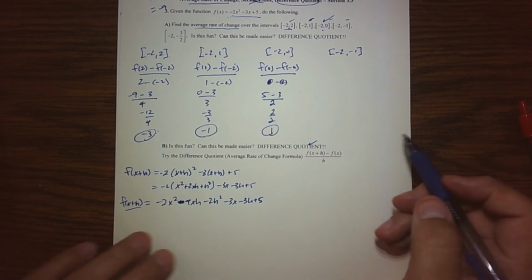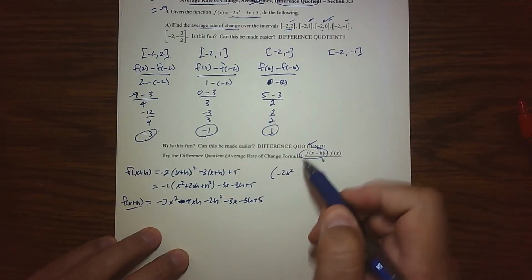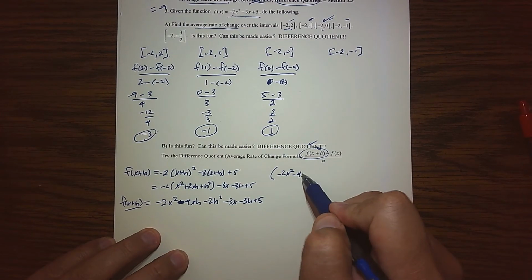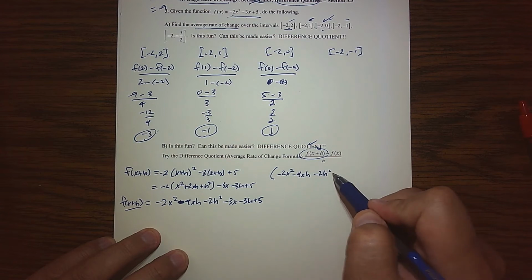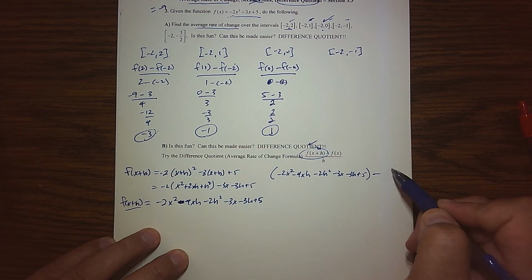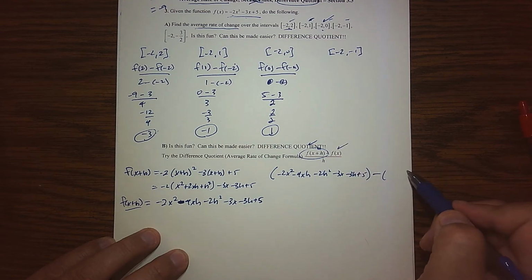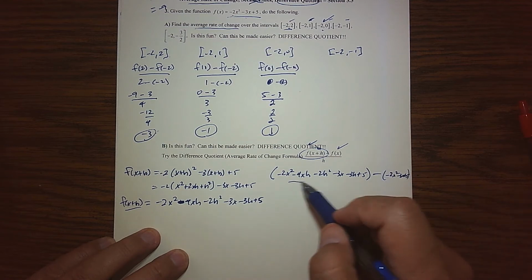And so the difference quotient, we have to put that in there. So we've got negative 2x squared minus 4xh minus 2h squared minus 3x minus 3h plus 5. And then we're going to subtract the given function, so negative 2x squared minus 3x plus 5. All of this is over h.